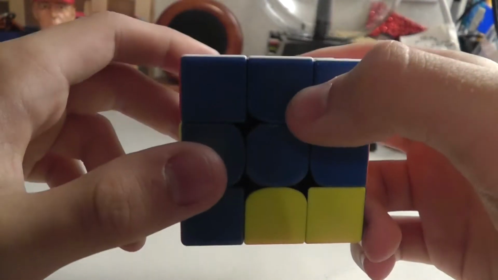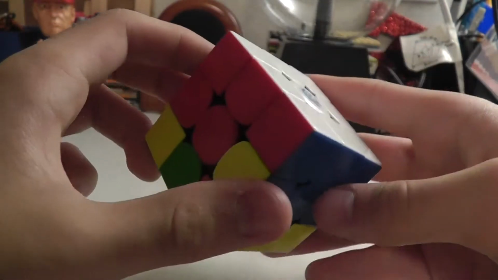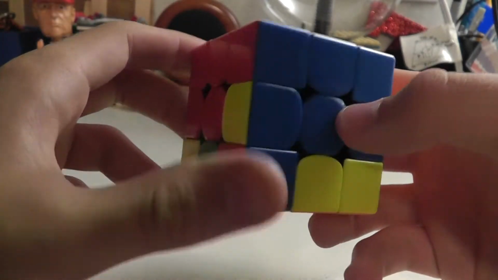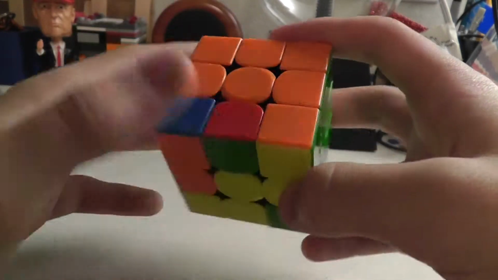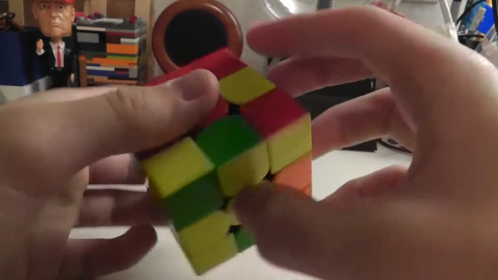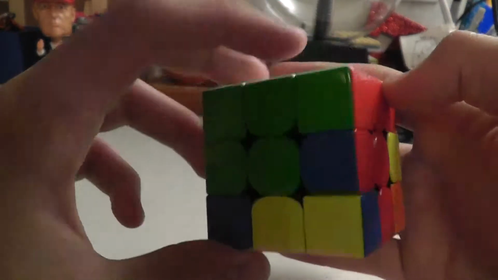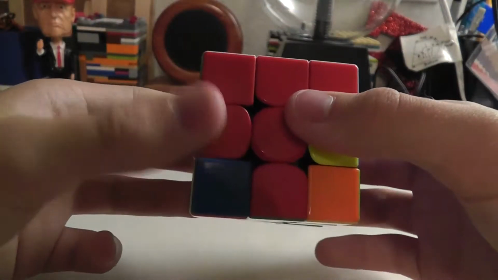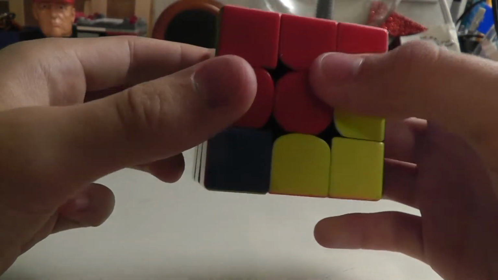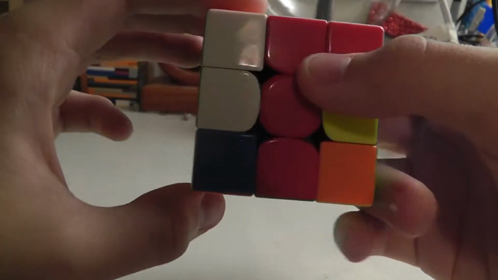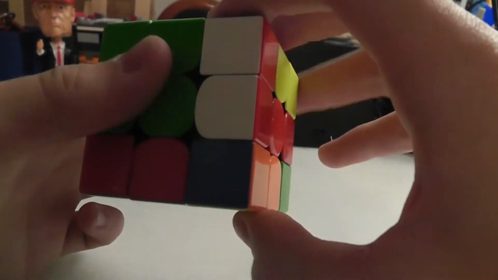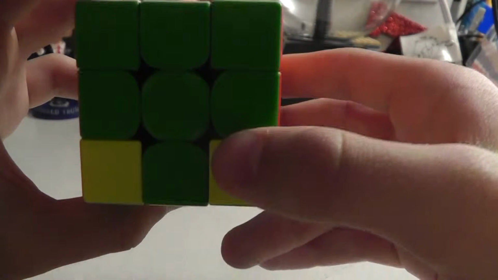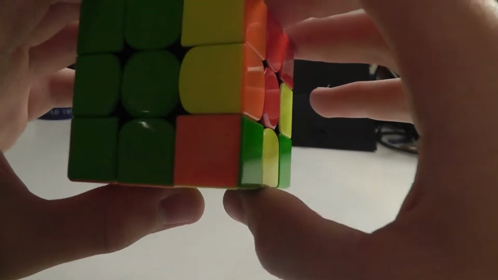No, I keep saying L prime. I mean to say L. L, L prime. So that's that. Now you've got this edge in the bottom layer. And so what you want to do again, D, L, D prime, L prime, and either D prime, R prime, D, R, or R, F prime, R prime, F.